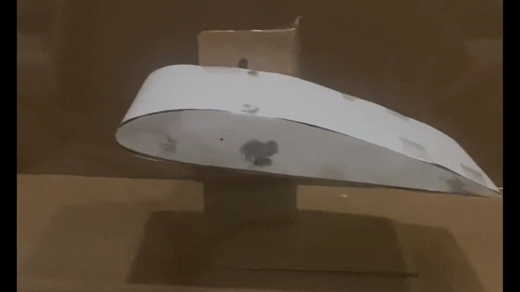Here is the paper model of the NACA 4415 in a wind tunnel. If Bernoulli's principle and the circulation theory are correct, we should see laminar flow between the edges of the airfoil and turbulent flow at the edge, due to the fluid's tendency to move from a high pressure area to a low pressure area.